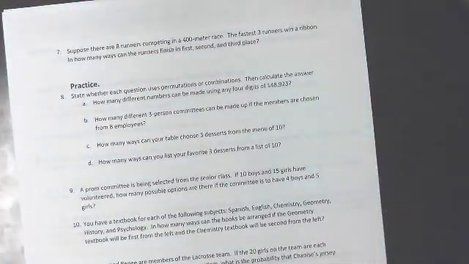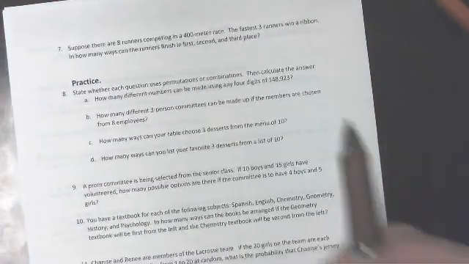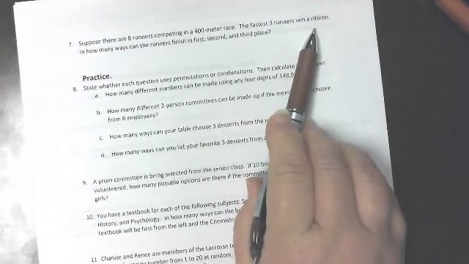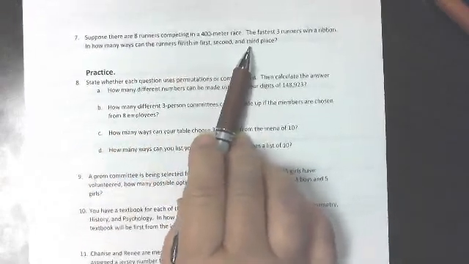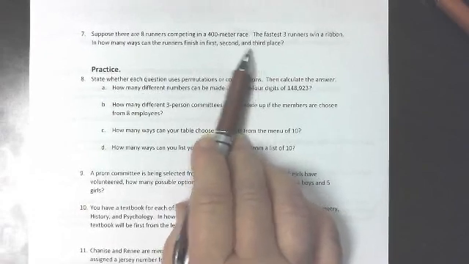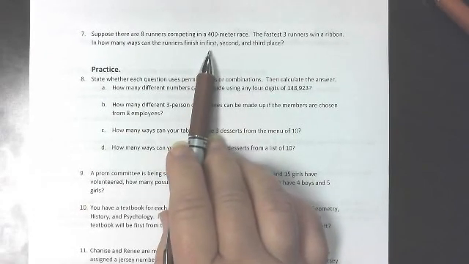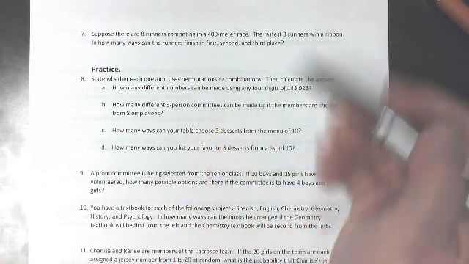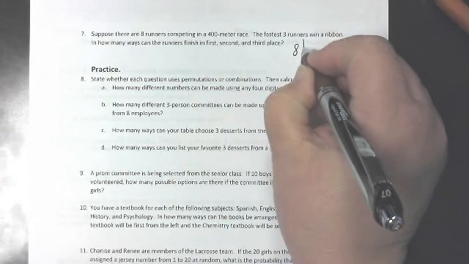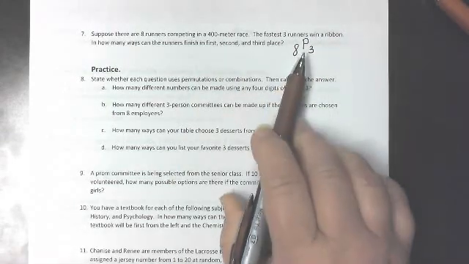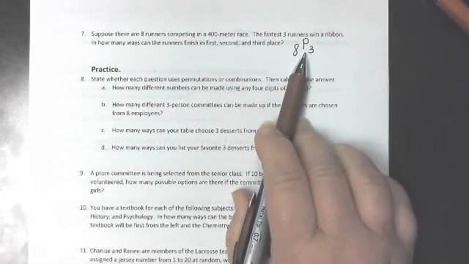And number 7, there are 8 runners competing in a race. The fastest 3 runners win a ribbon. In how many ways can they finish first, second, and third? Does order matter? Well, I think so, because first place gets a different ribbon than third place. So I've got 8 runners, and only 3 of them are going to win ribbons, and order matters.